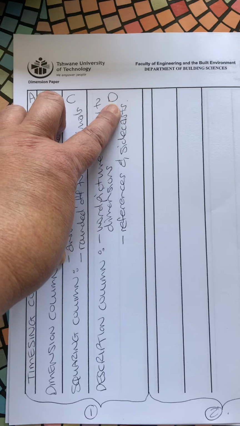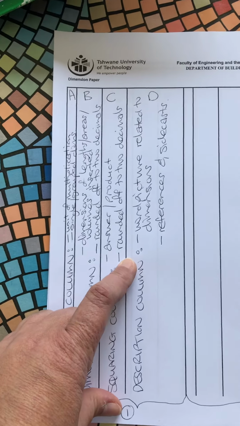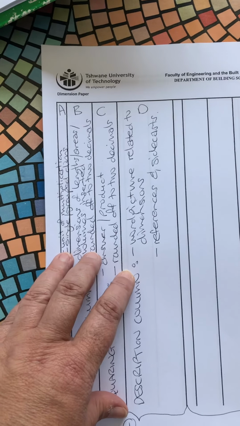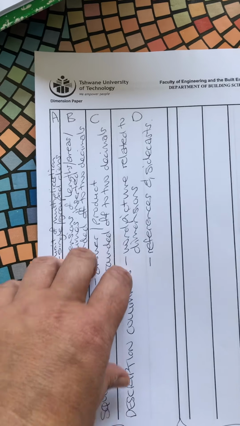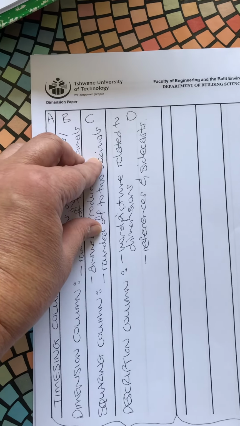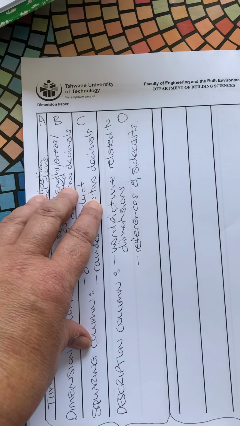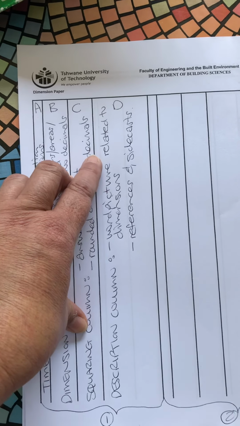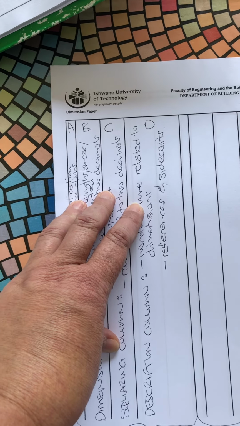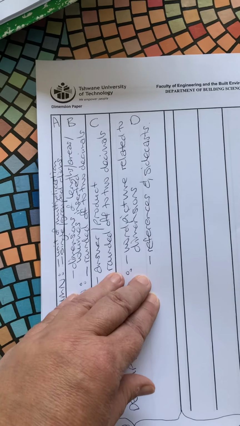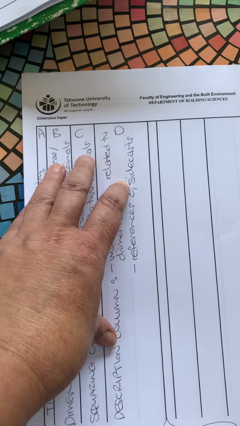Okay, then we get to column D, which is our description column. And in this column, we are going to write the story or explain what our dimensions and our squaring is related to on our drawings. So we call this the word picture column, and that's related to the dimensions and the squaring that we have entered in the other columns. This column is nice and big, so we can also use this column to do references and sidecasts in.